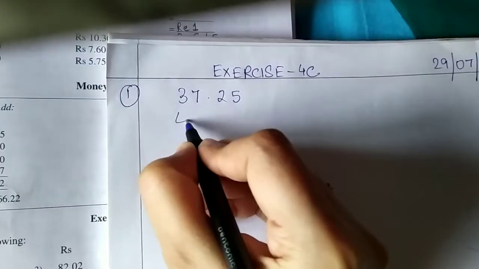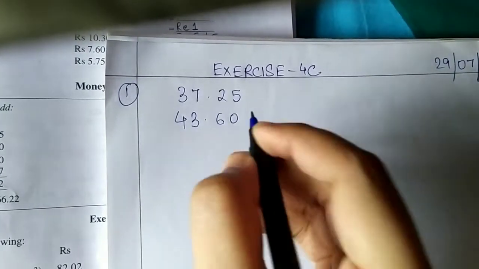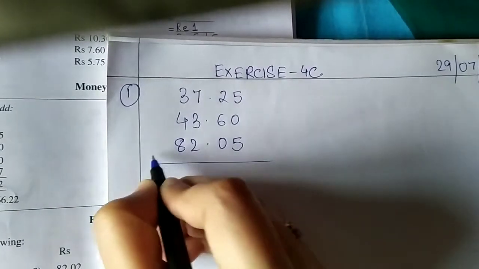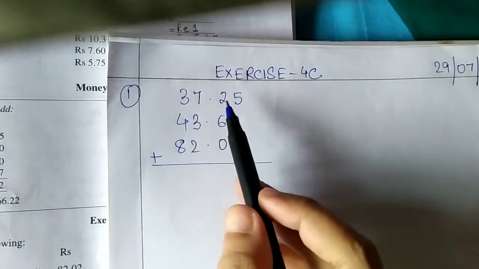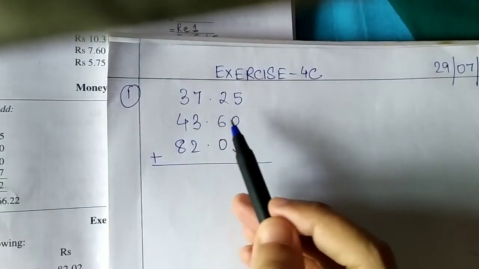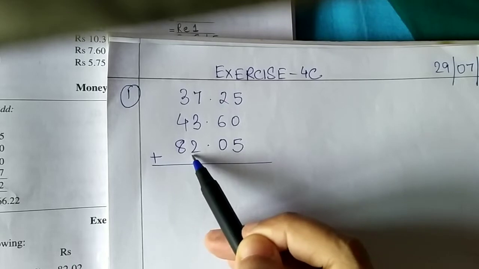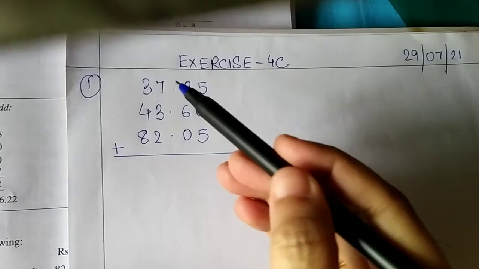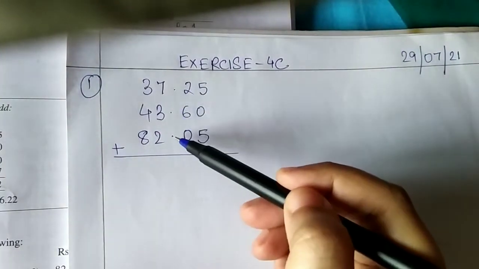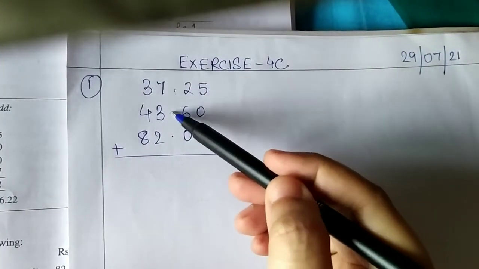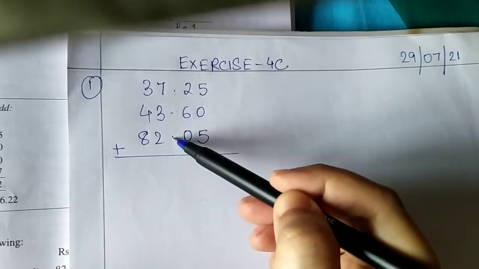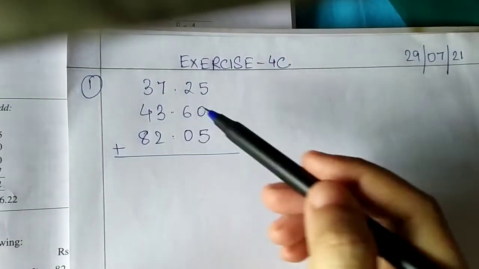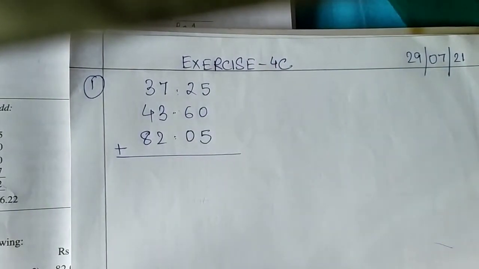This is 37 rupees 25 pies, 43 rupees 60 pies and 82 rupees 5 pies. Now remember students, always put the points below the points. Point here, just below the point I put another point, and just below that another point. This is how you have to arrange the numbers. If you don't arrange the numbers properly, you will not get the correct answer.